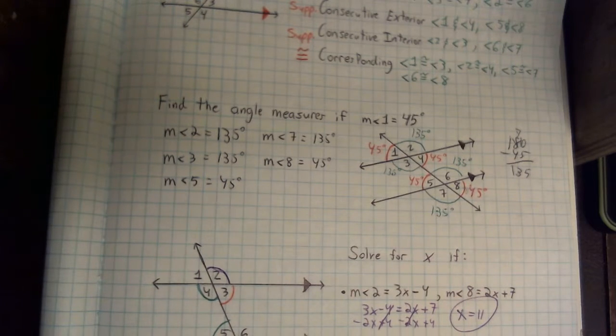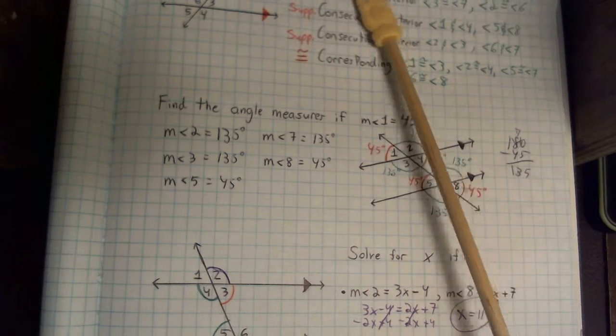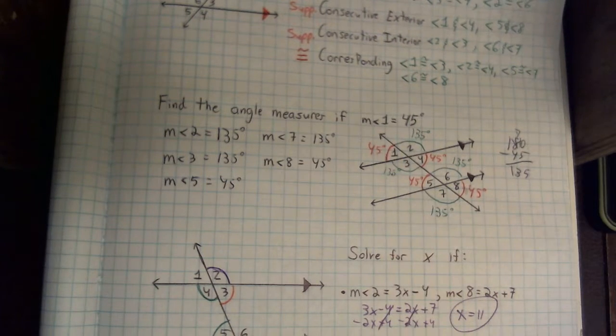I really want you guys to practice this type of stuff, because although it's really easy, it's memorizing this stuff that can become the challenge.